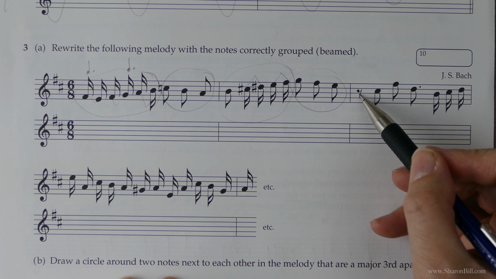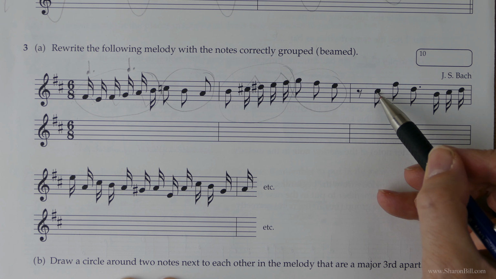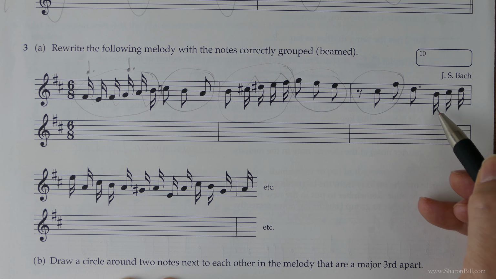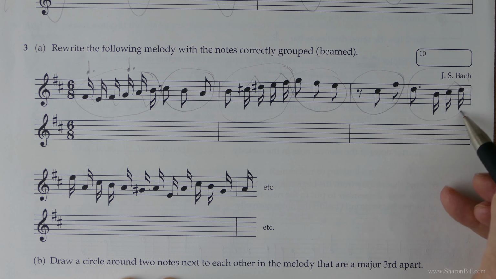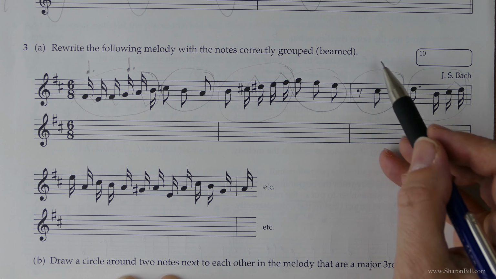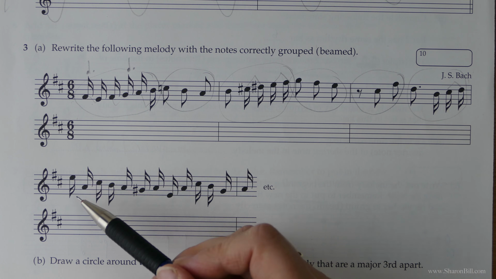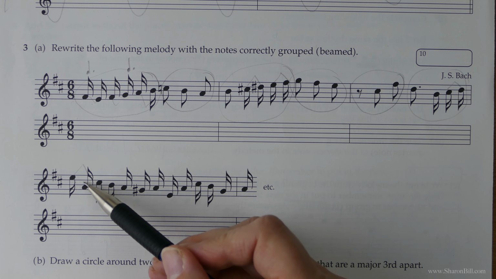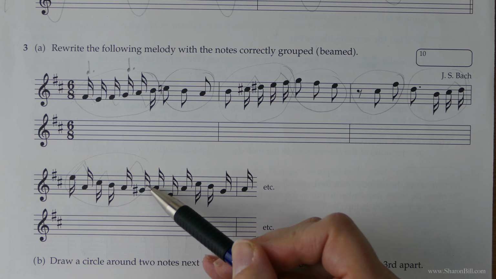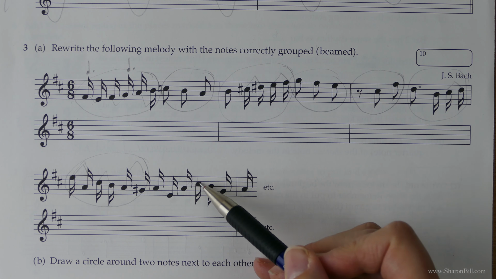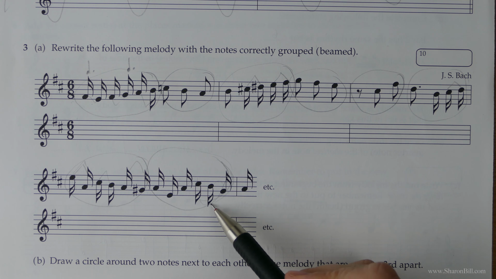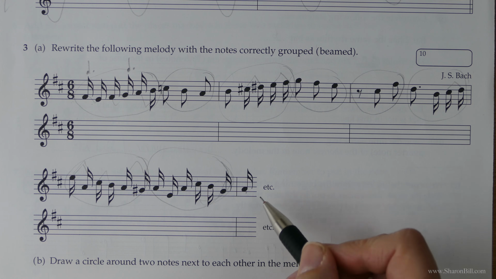The rest is the first of the group, 1, 2, 3. So there's our first group of 3, and then 1, 2, 3. There's our second group of 3 quaver beats, or 8th notes. And so we can see already how we're going to have to beam these. So 2 semiquavers make a quaver. There's 1, 2, 3. So that's our first group of 3. 1, 2, 3. There's our second group, all the way to the end. Second group of 3, and then this one's just on its own.